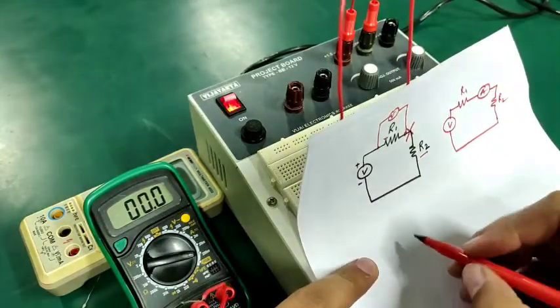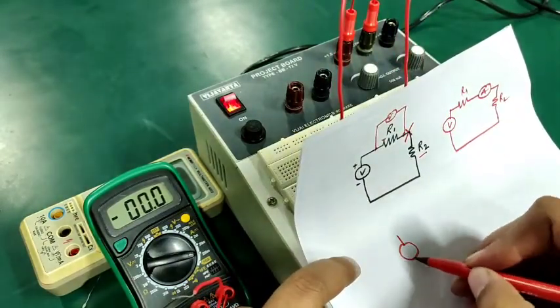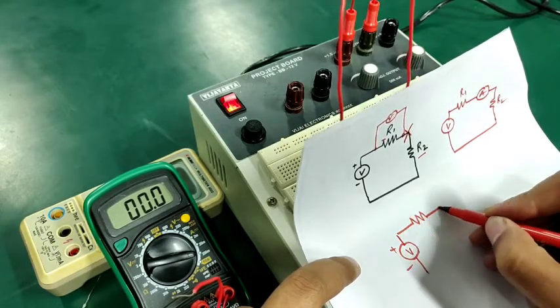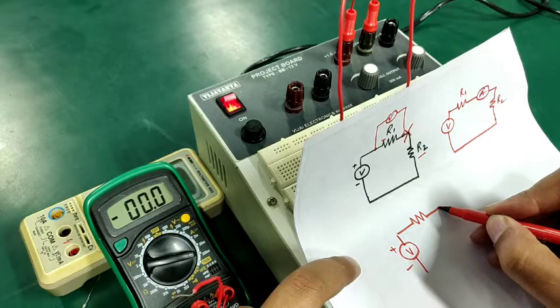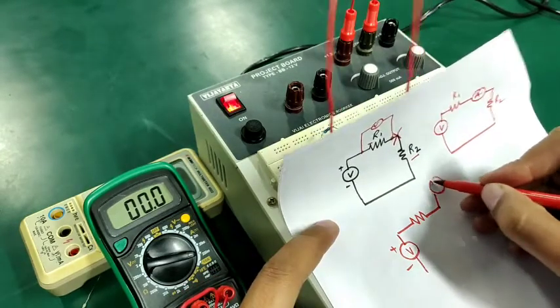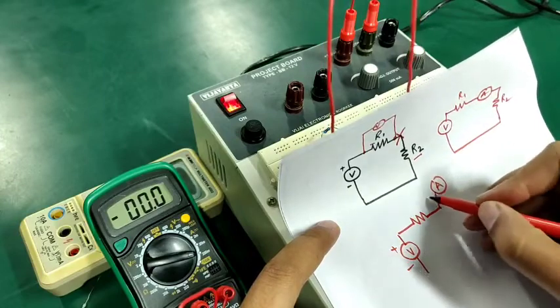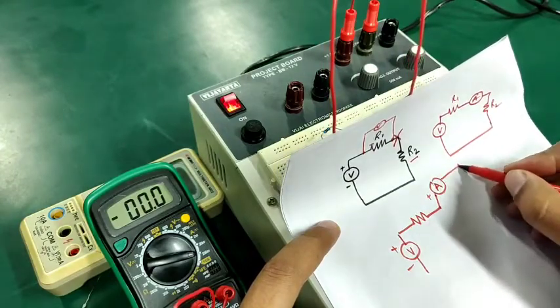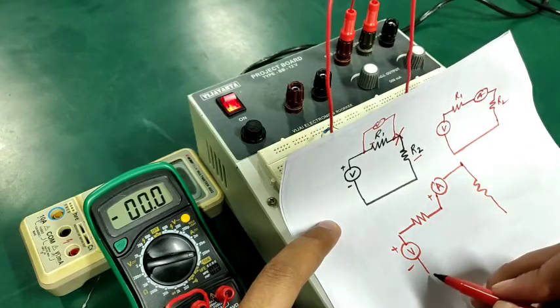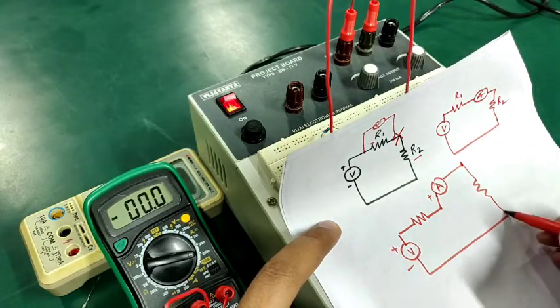So this is my final output, which would look like this. I'm going to break the circuit here and insert an ammeter here. Let's say this is the positive end of the terminal and this is the negative end of the terminal, and then I'll continue the rest of the circuit as it is.